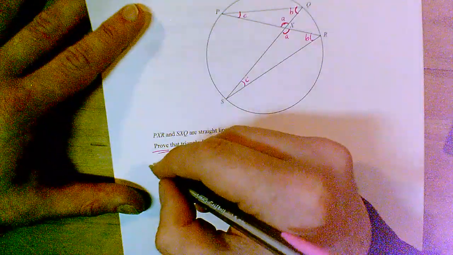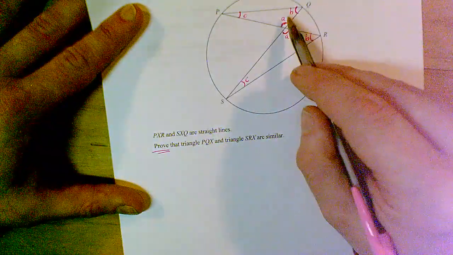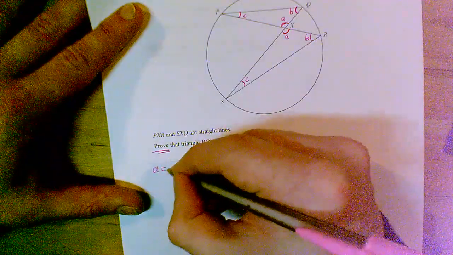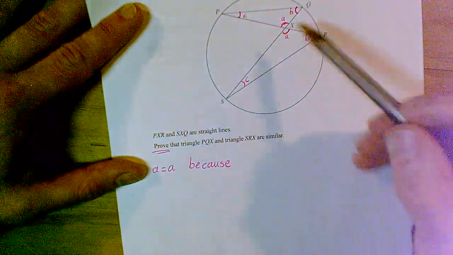So angle A and A are the same. So I'm going to put A equals A because I'm just being lazy here, to be honest. Probably not the best way of doing it.